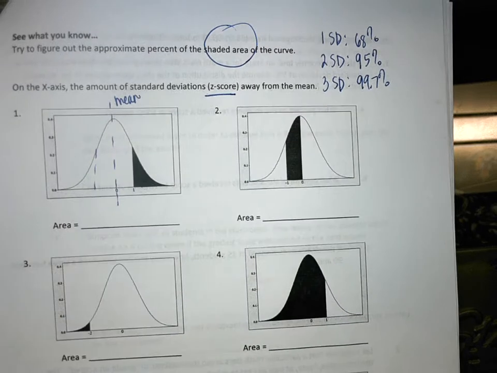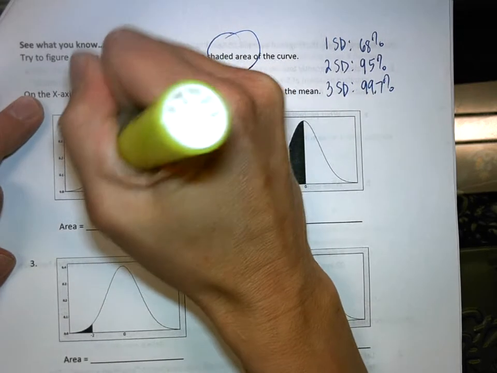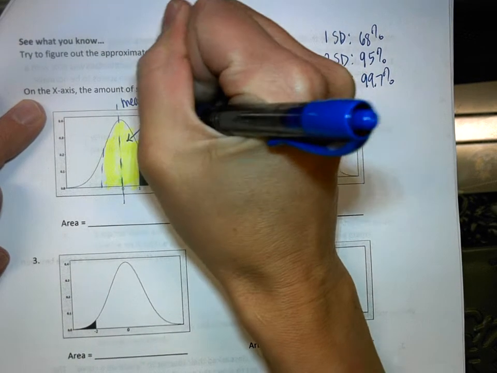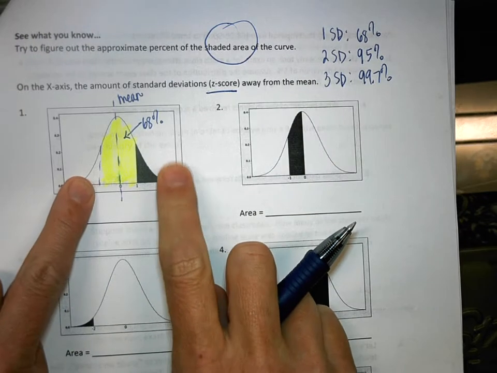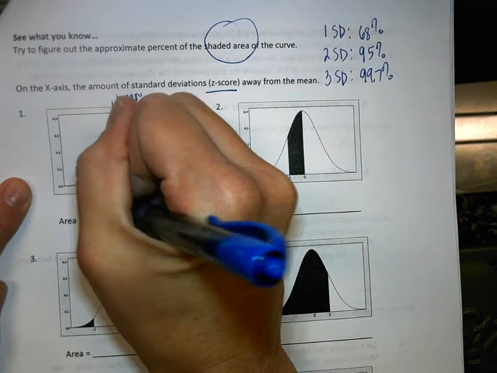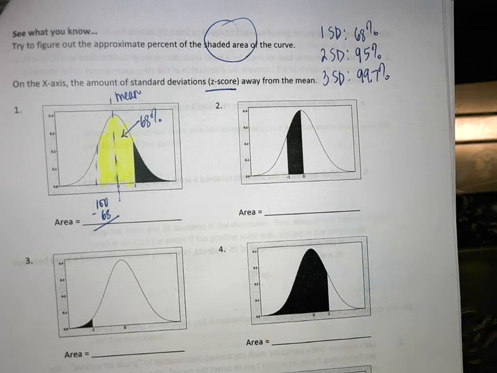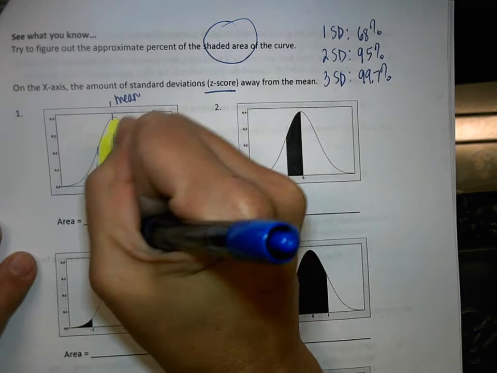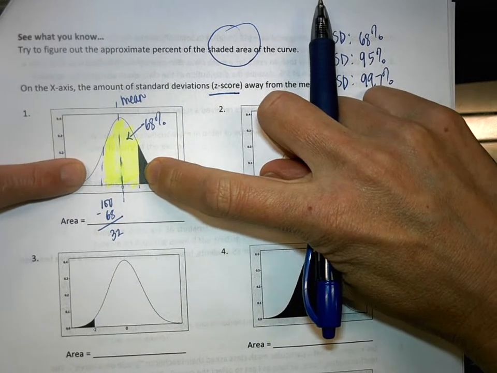I'm going to color this right now just to give you guys more of a visual. The yellow portion is 68%. Troy, are you following me here? Okay. So in order to figure out how much just this shaded area is, I would start by going 100 minus 68. And what does that give me? 32. So 32 is these 2 sides. Do you guys agree?